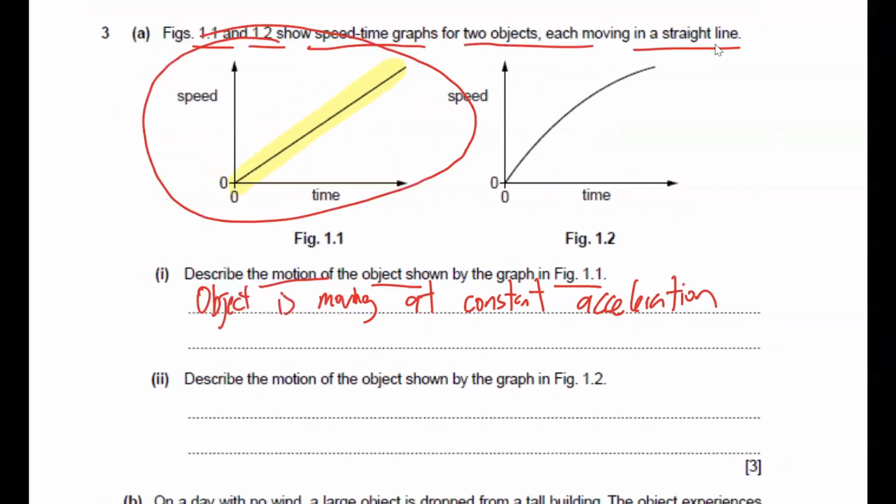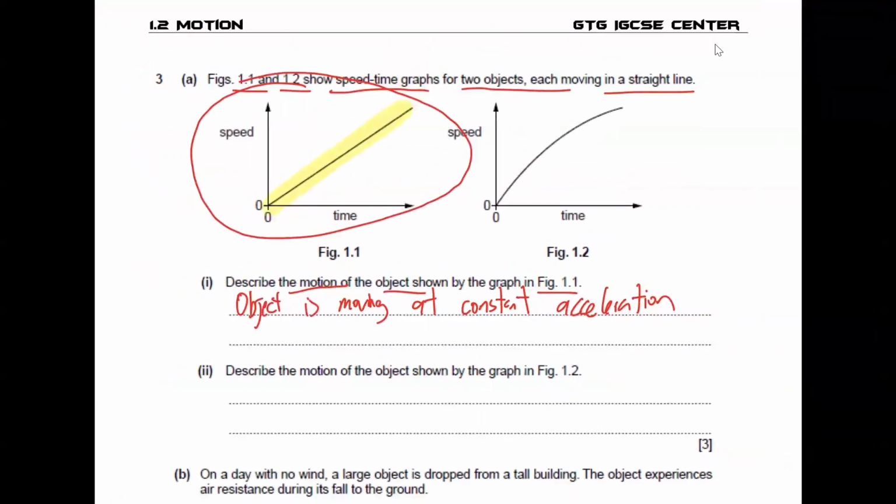Guys, listen up. This part here, you're supposed to explain in terms of its acceleration. First and foremost, I want to ask, is this thing decelerating? Figure 1.2. It's not decelerating, right? I know for a fact it's not decelerating because the speed is slowly increasing more and more and more, right? But you can see the graph is curving, right? Let me ask you this, guys. In this curving graph, is it increasing gradient or decreasing gradient? This graph is clearly decreasing gradient, right?